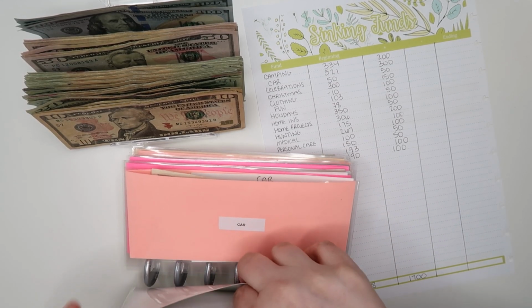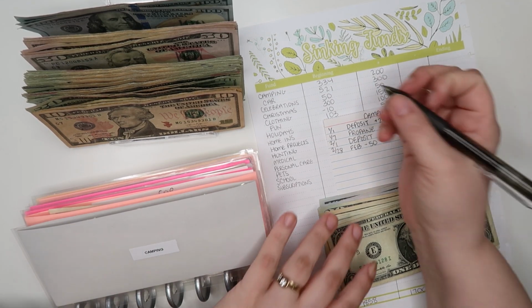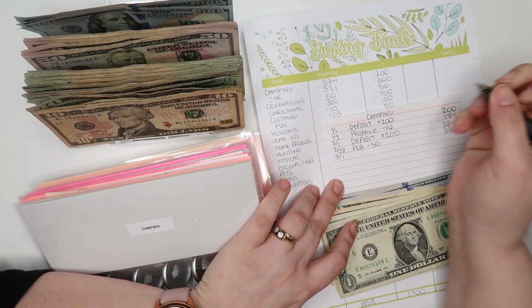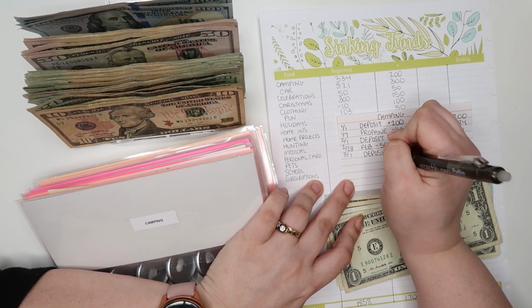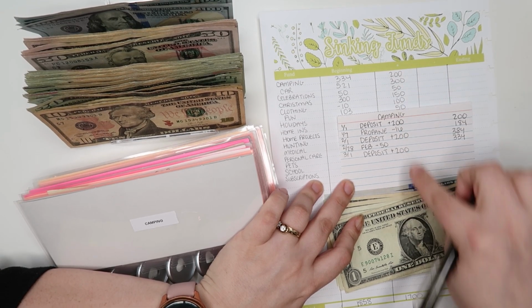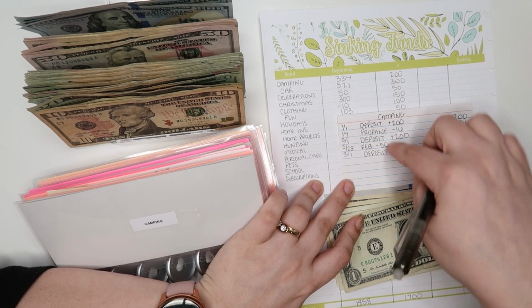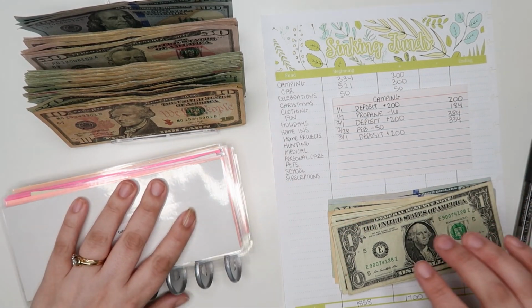So we're going to start out with camping, and camping has a beginning balance of $334, and today we're going to add 200. So I'm just going to kind of fill out the cards with you guys. That's why I went ahead and filled in my worksheet off camera, just so that I wasn't having to write it down in two different places. That can probably get pretty tedious.